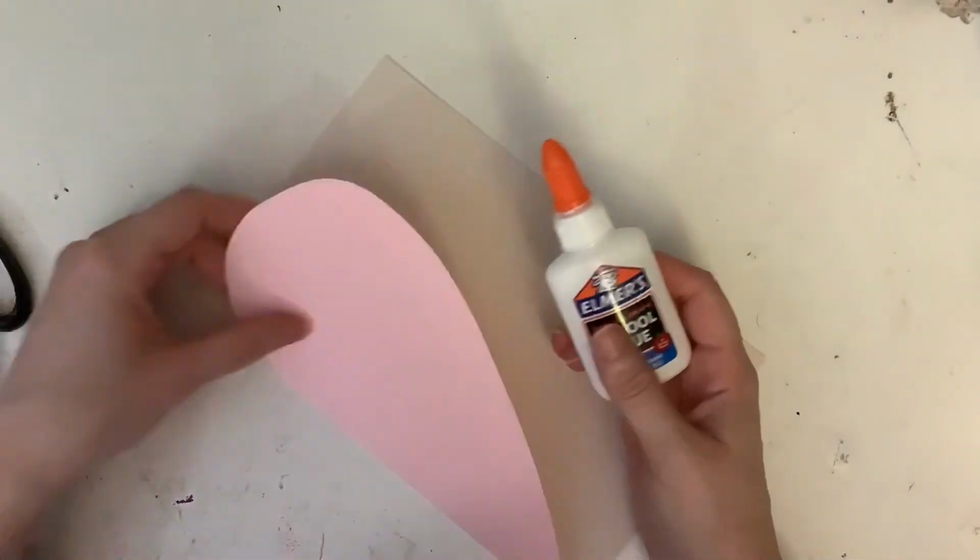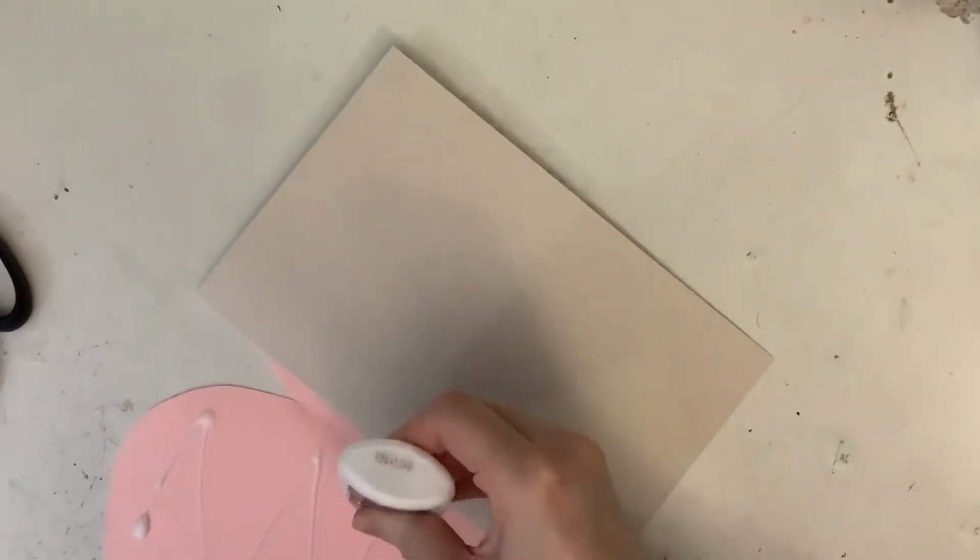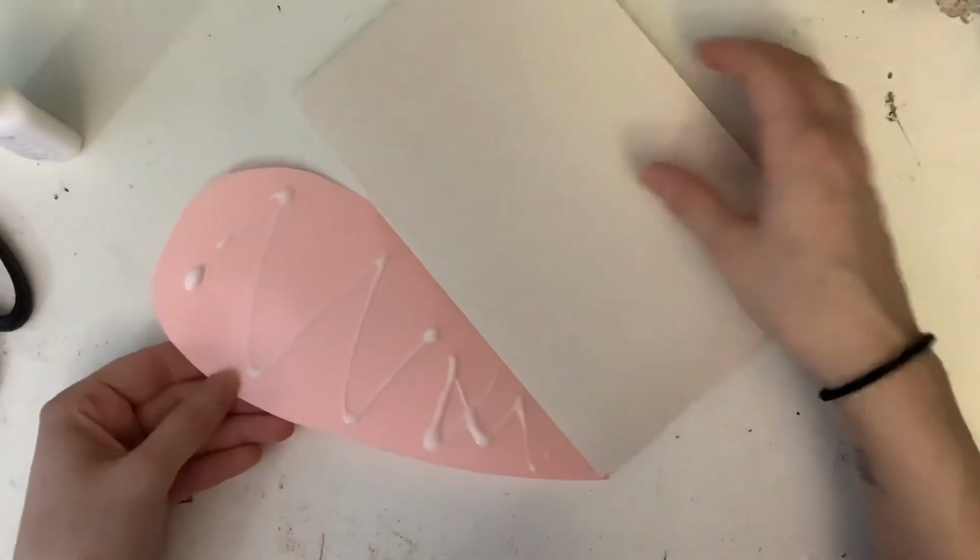Next thing I'm going to do is take a little bit of glue and put it on the back of the heart. That way it is going to be good and secure on my cardstock, and I'm going to do the same thing to the other side.